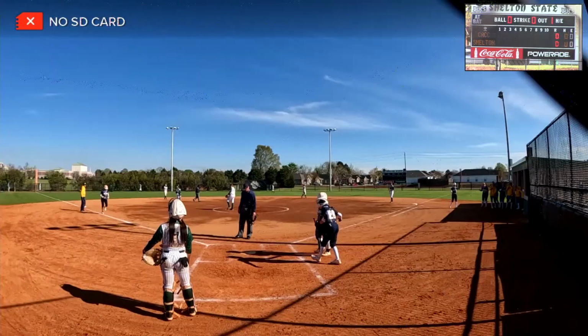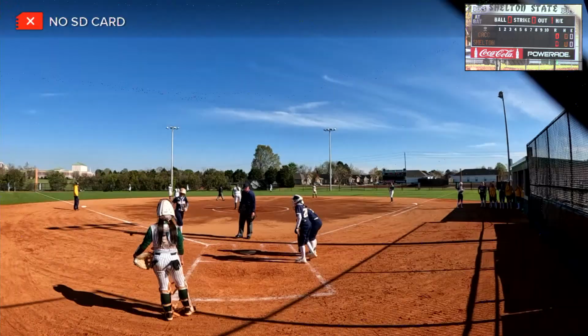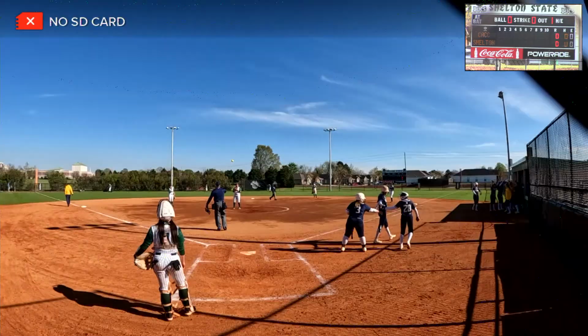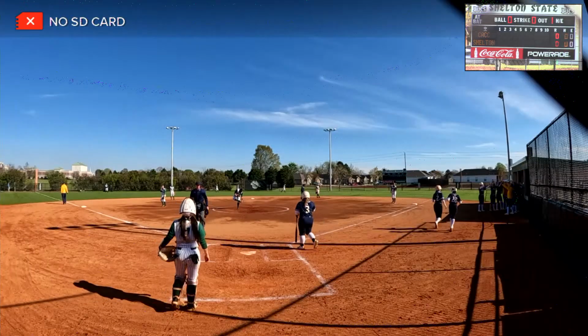And out of here. A two-run home run for Jenna Bissaret.